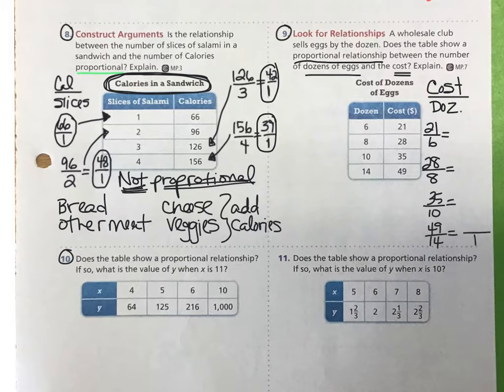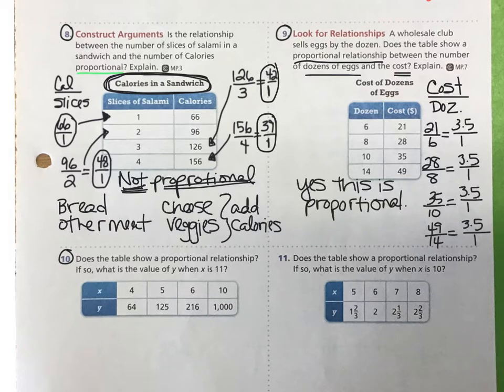And compare the unit cost for just 1 dozen of eggs. Do that now on your paper. Pause the video while you do that, and then come back and let's check your answer. In this problem, it is proportional because we have the same unit rate for each of those ratios in the table. And what this unit rate tells me is that it costs $3.50 for 1 dozen of eggs.